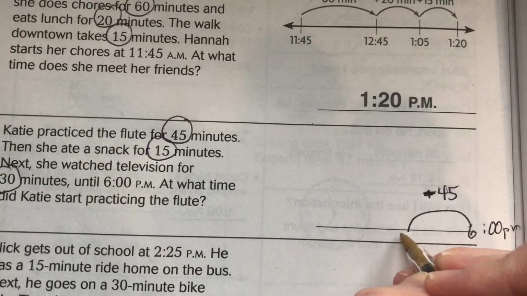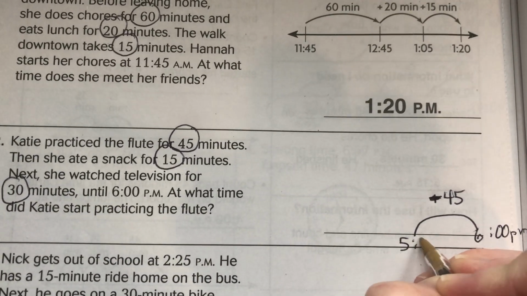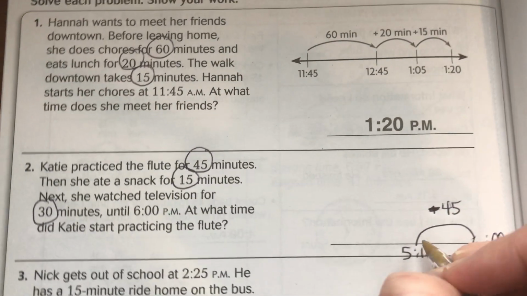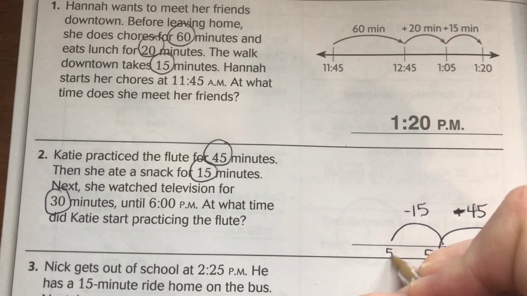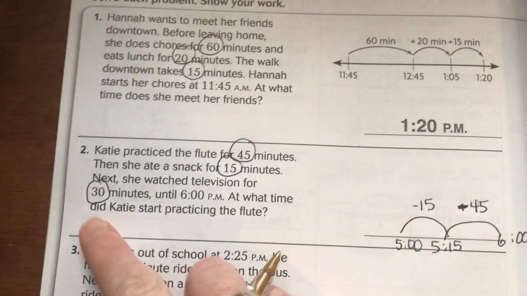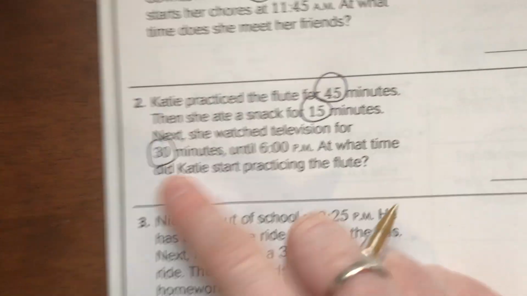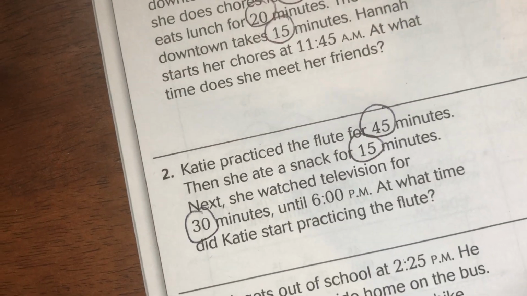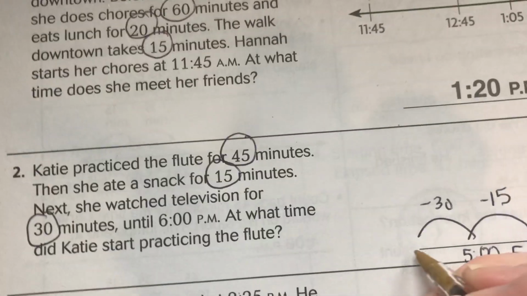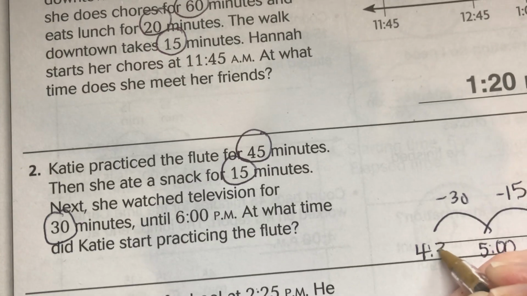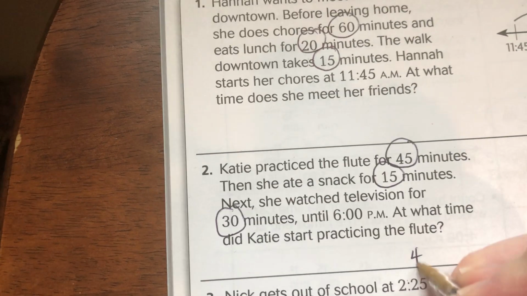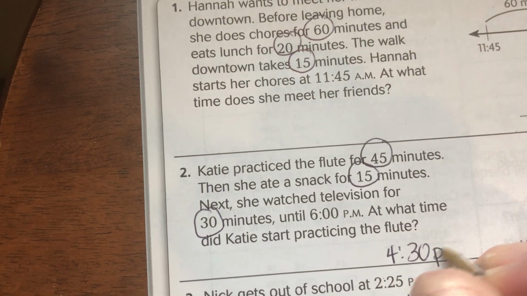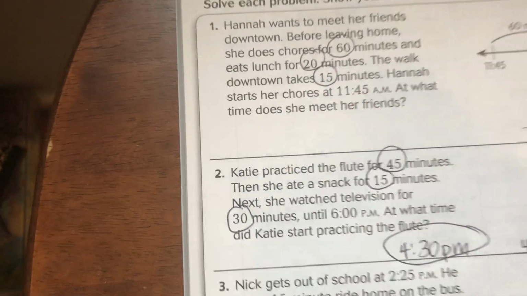6 o'clock minus 45 minutes is going to give me 5:15. Then I'm going to go back another 15 minutes, which is going to give me 5 o'clock. And lastly, I'm going to go back 30 more minutes, which is going to give me 4:30 p.m. So she started at 4:30 p.m.